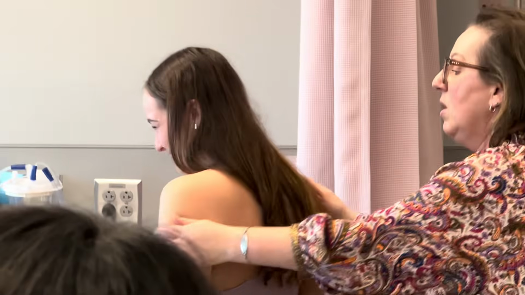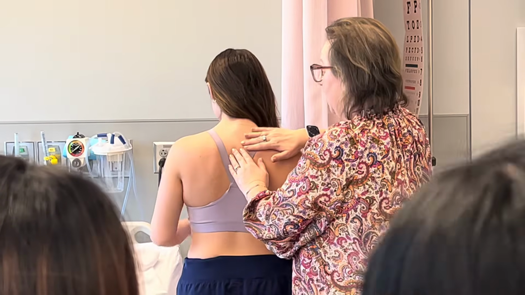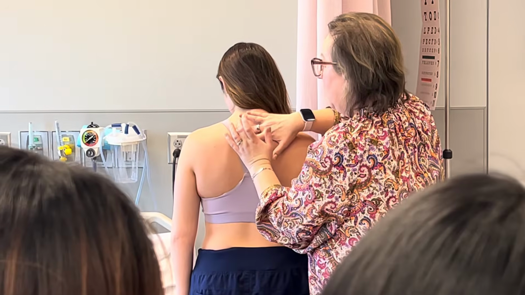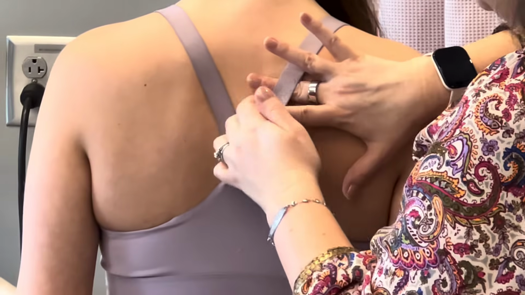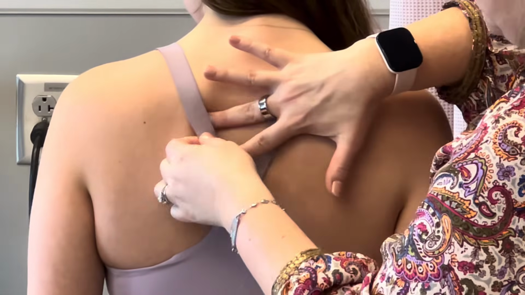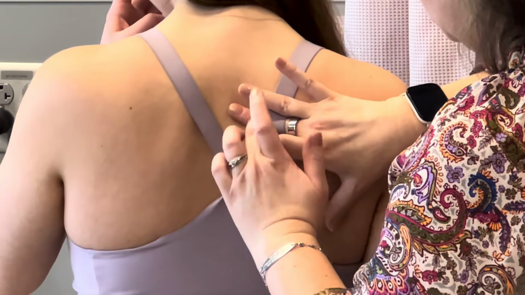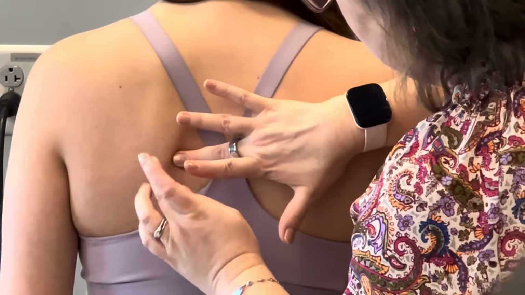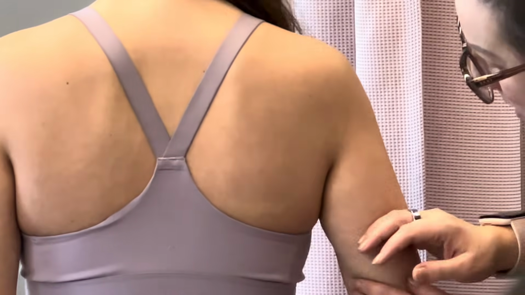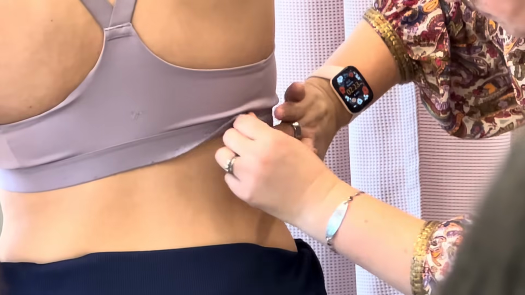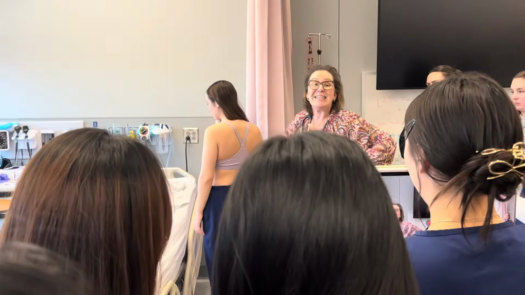All right, turn around. So, again, we don't percuss over bone, so we are avoiding the scapula, all right? 1, 2, 3, 4, 5, 6, 7, 8, 9, 10, 11, 12, and then 13, 14. And remember, we do everything skin to skin, all right?